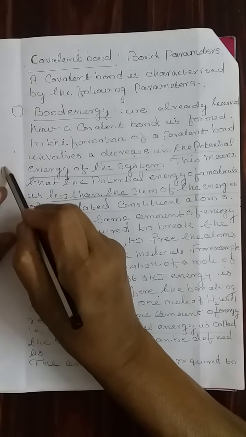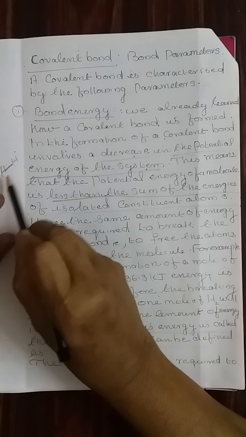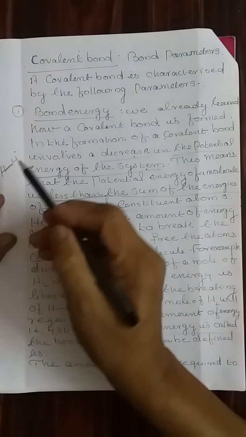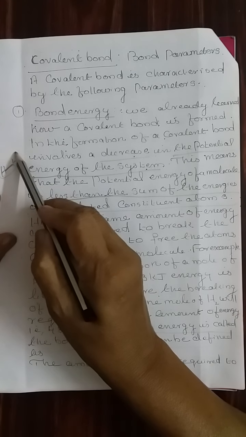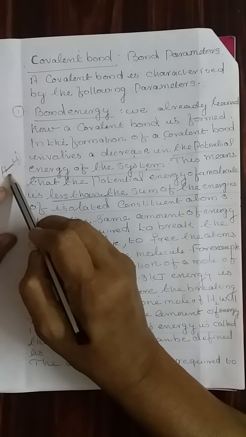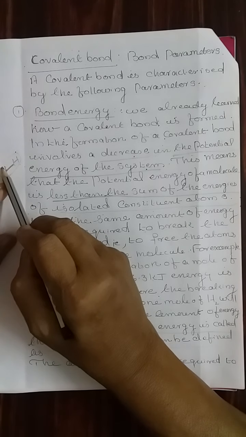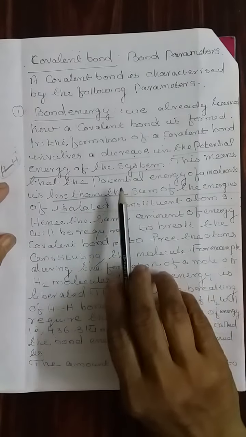For example, if two hydrogen atoms form a single bond, hydrogen to hydrogen, a lot of energy is released. Therefore, the potential energy of this covalent bond will be less than the individual energies of these two hydrogen atoms. That is the meaning.